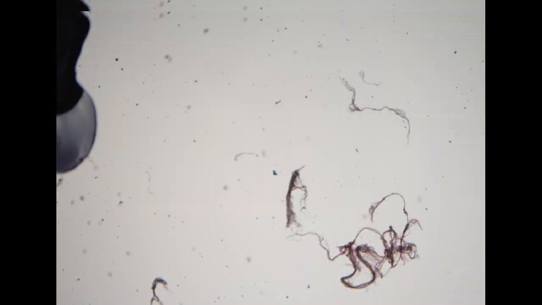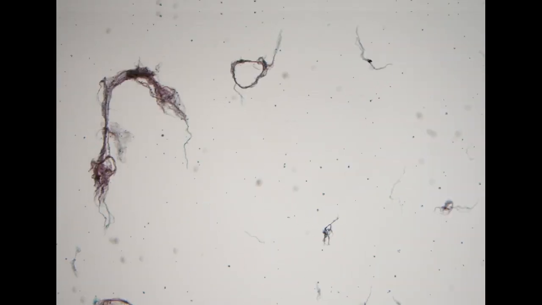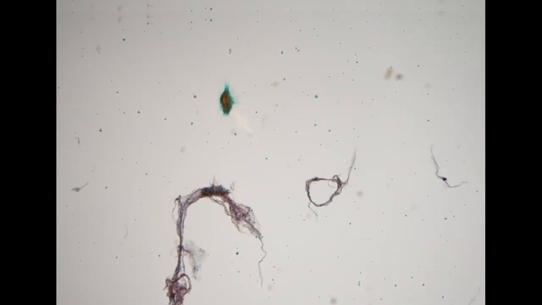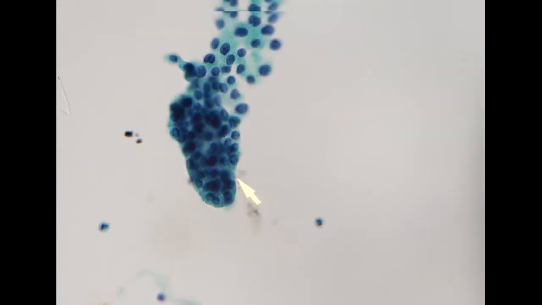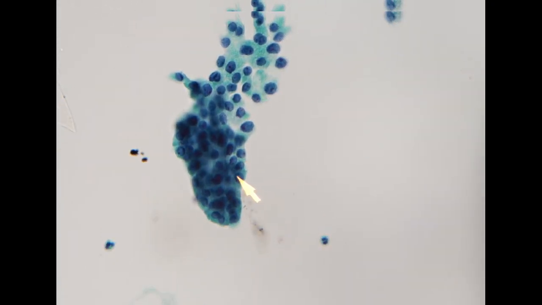The next specimen is also a thyroid specimen. In the background, no colloid at first. We start to see very scant colloid, which means that we are in the thyroid, so it's okay. Some blood, and this is a paucicellular specimen. For a paucicellular specimen, we just need to go to each cell cluster that we identify to see if there are any atypical features.